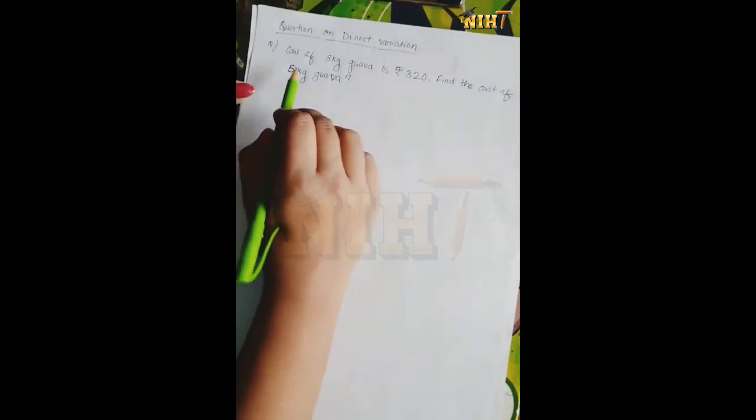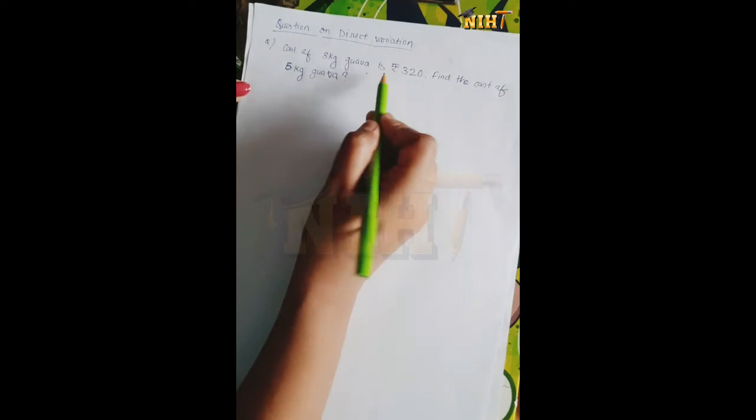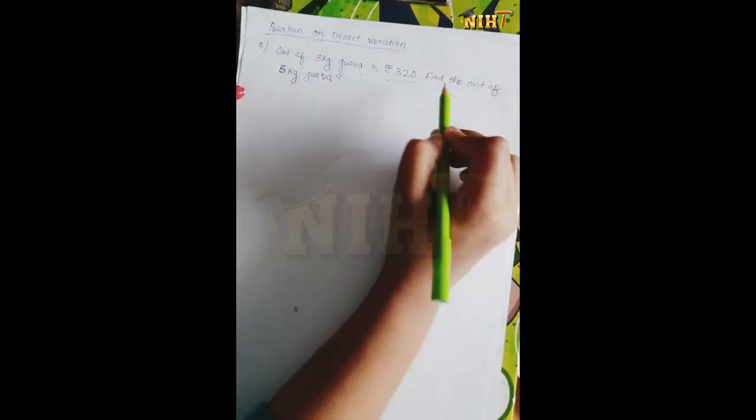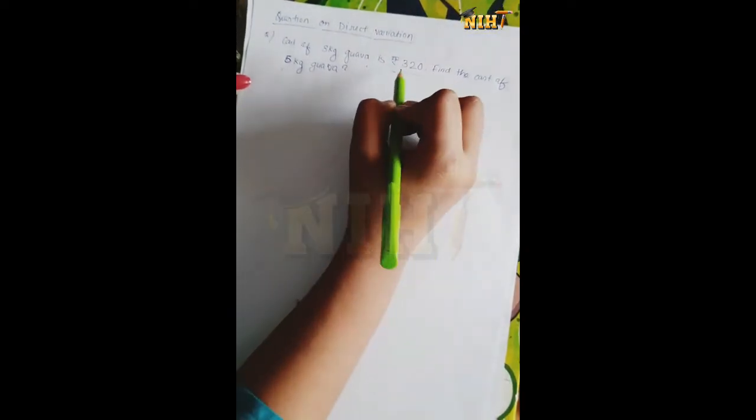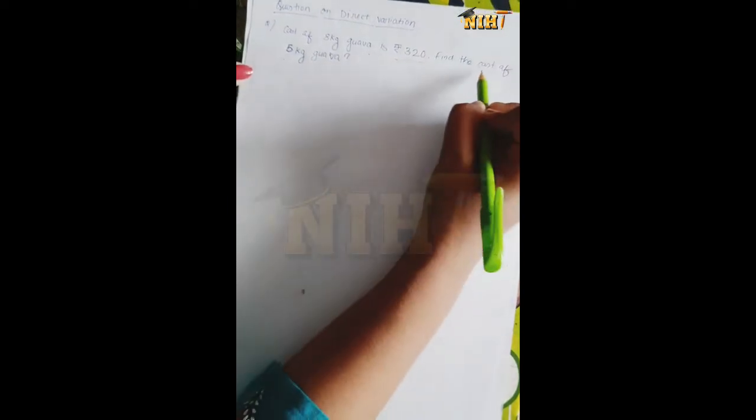Now let us solve one question on direct variation. Here I have written one question. Cost of 8 kg guava is rupees 320. Find the cost of 6 kg guava. So first we have to write what we have to calculate, the cost, on the right hand side.